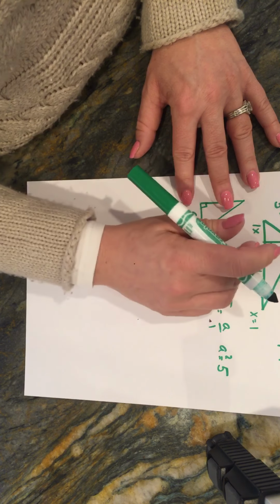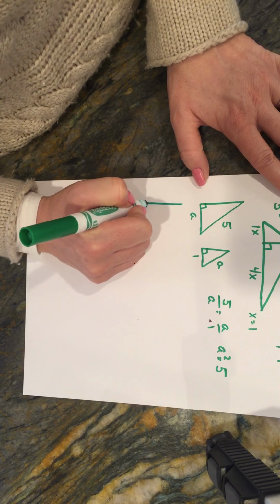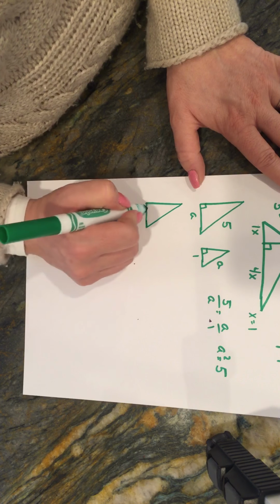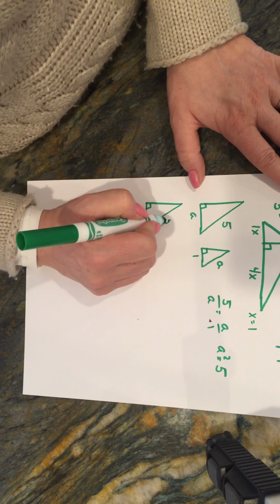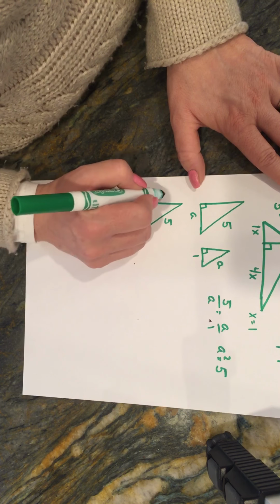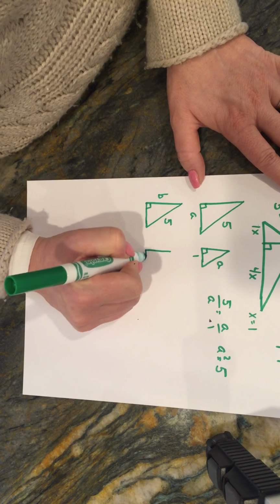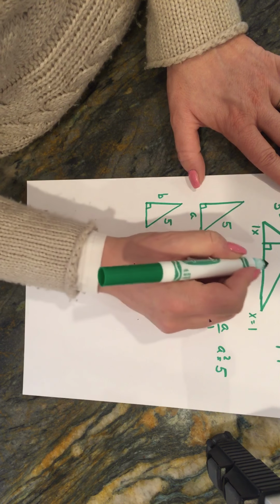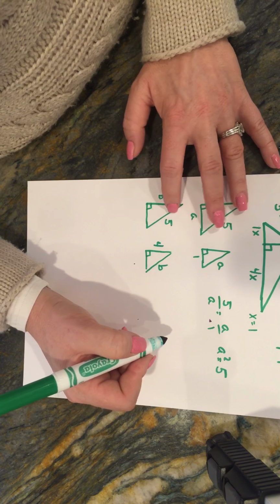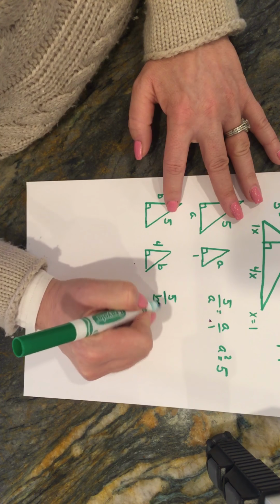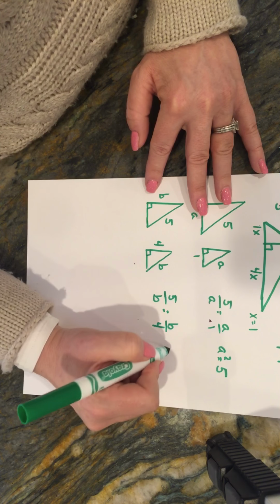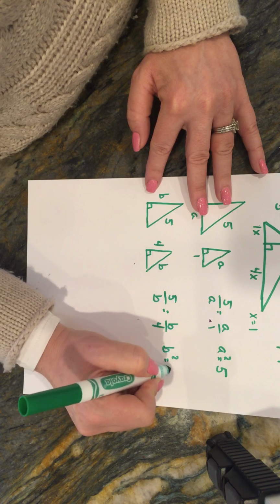Let's do the same thing for B. So we'll take the medium and the large. All right, here's the large again. And the hypotenuse is 5. And for the large, we've got now the longer leg, so that's B. For the medium, the hypotenuse is B. The longer leg is 4. So 5 is to B as B is to 4. So B squared equals 20.